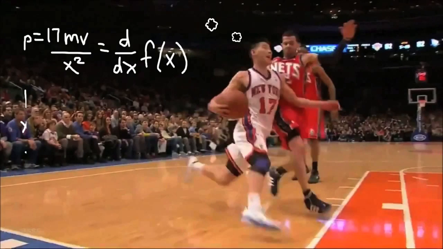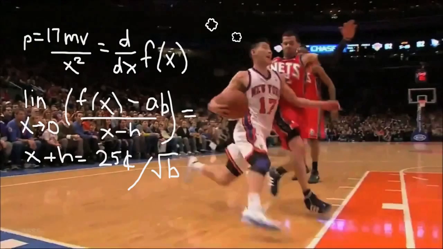Okay, momentum of the derivative 2x plus infinity equal to 25 cents.